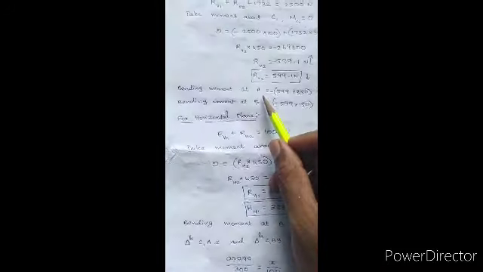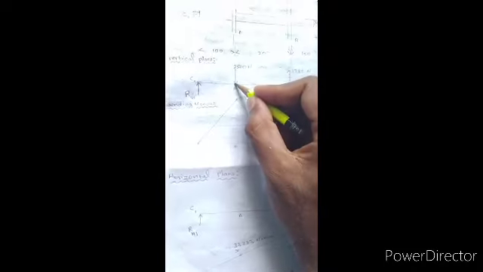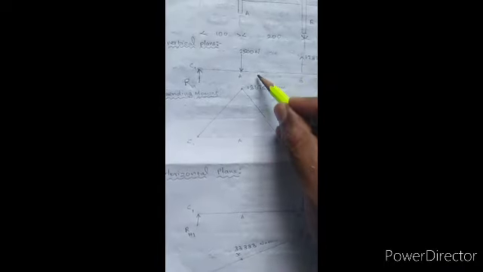First let me take point A. At point A I am going to find out the bending moment value. You can come from any direction; I am coming from this direction. So MA equals first value 1732. 1732 is acting counterclockwise, so plus 1732 into this distance. The distance is 200. So 1732 into 200.